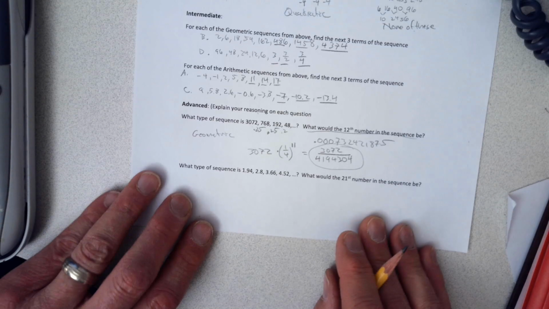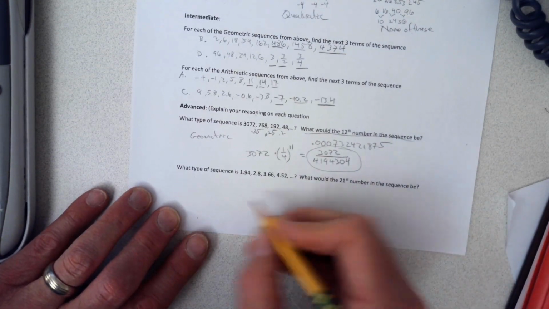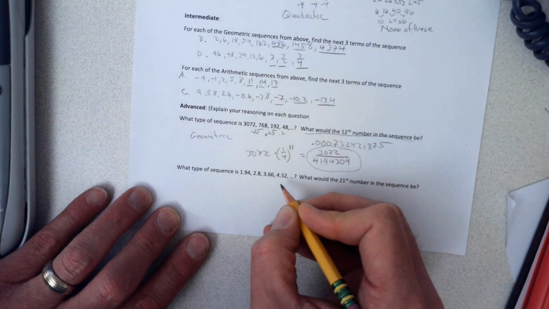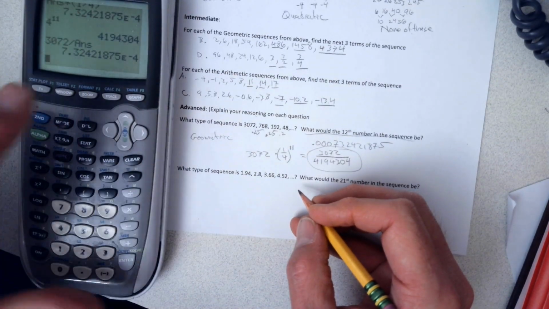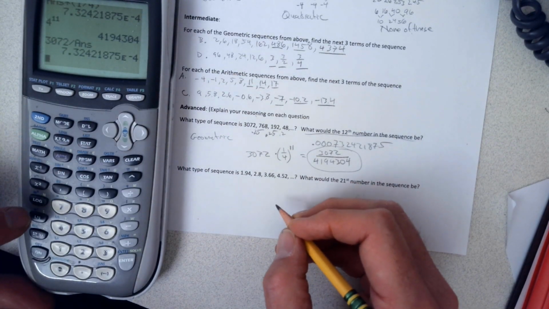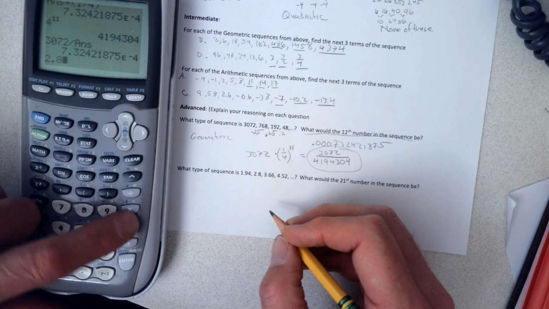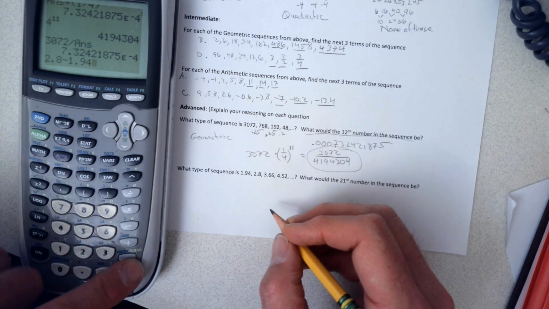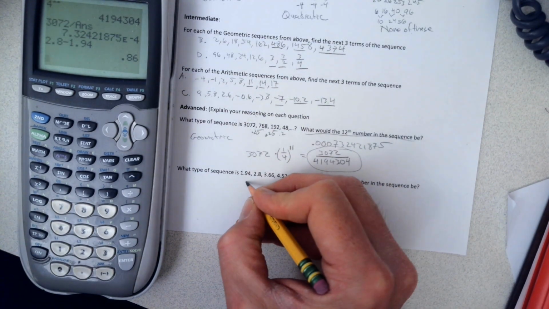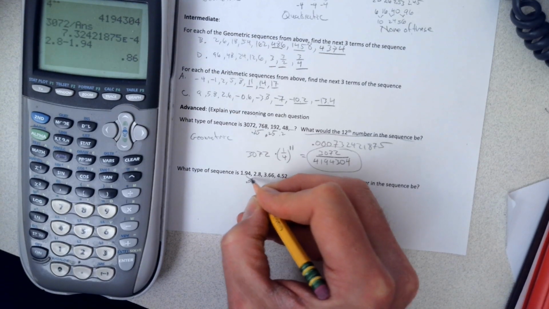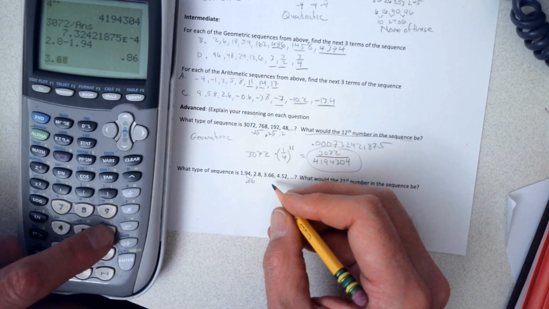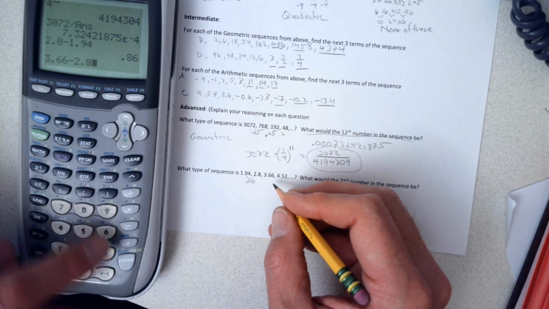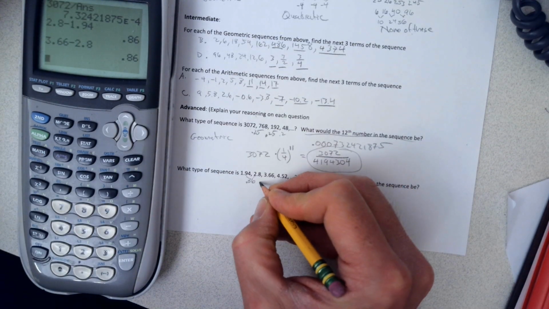Okay, what have we got going on with this one? These don't seem to be growing very fast. Let me try 2.8 minus 1.94. 2.8 minus 1.94 is 0.86. 3.66 minus 2.8 is 0.86.